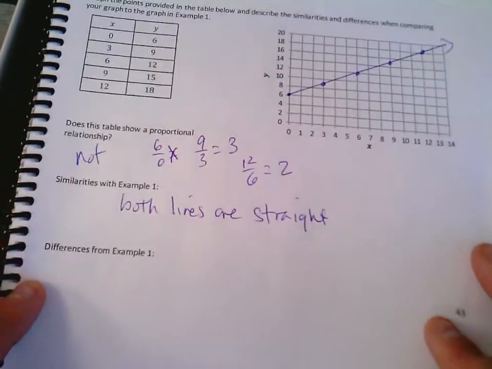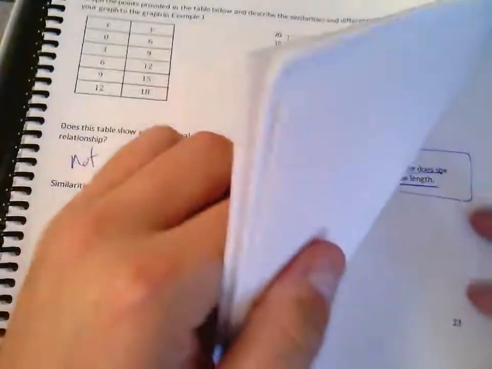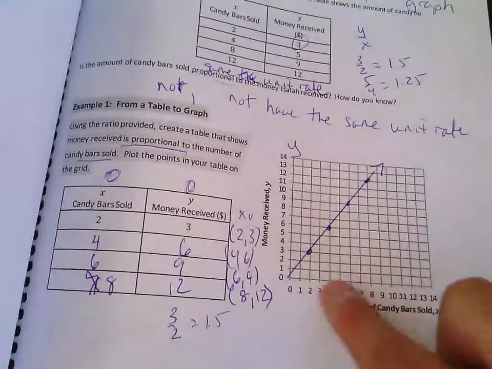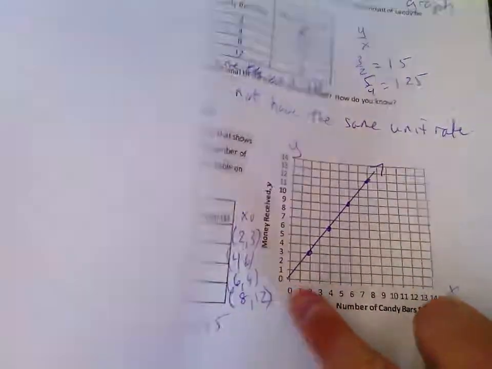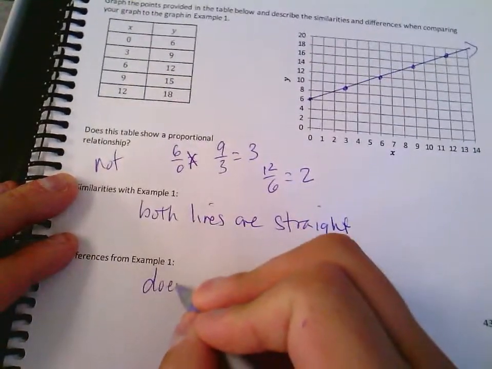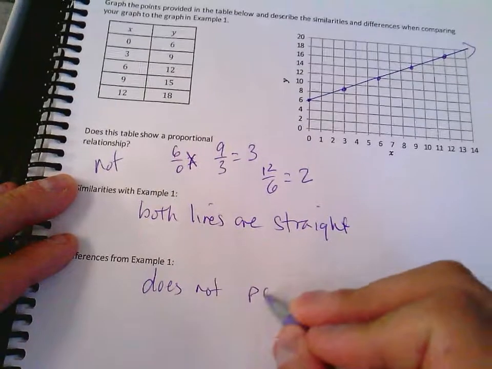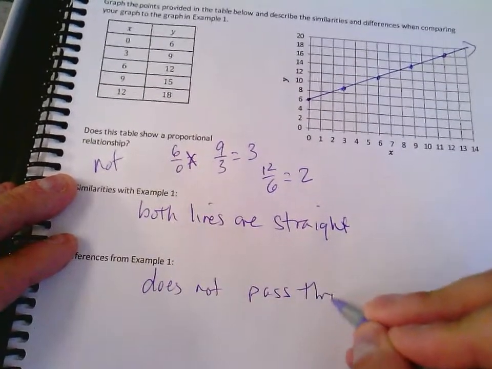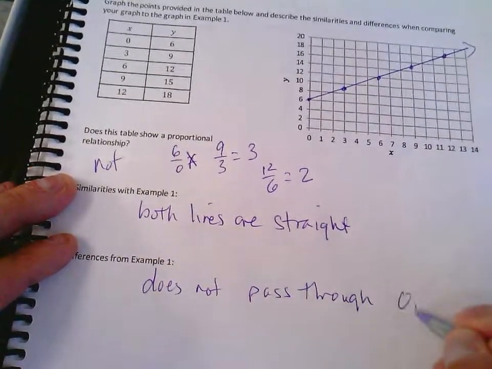The major difference from example number 1, and let me go back to it one more time just so you can see it. Here's example 1. This one starts at 0. This one does not. It starts at 6. Does not pass. And actually, we should say the word pass through because that's really the term we're looking through. 0, 0.